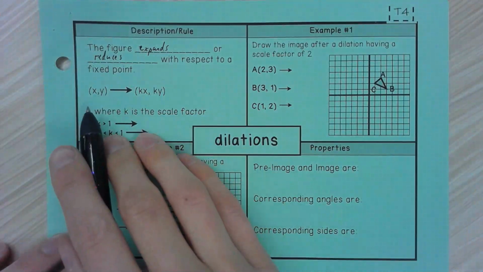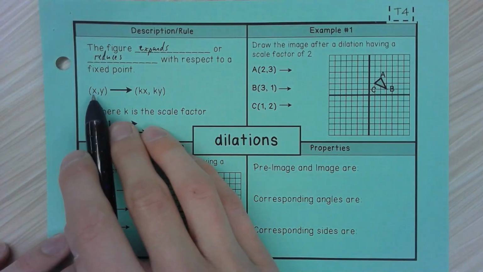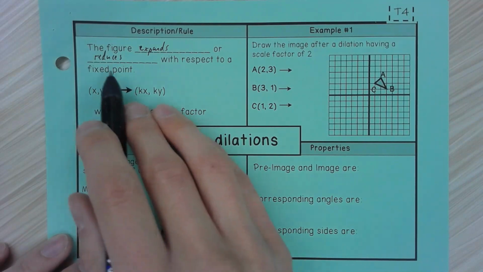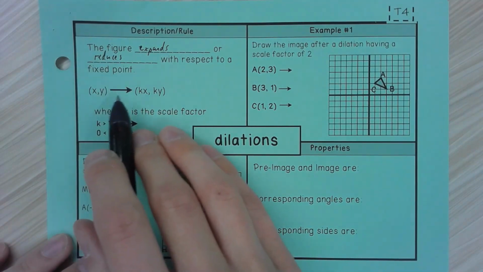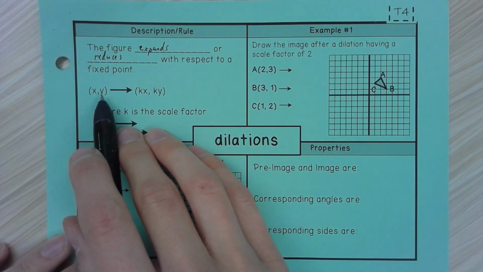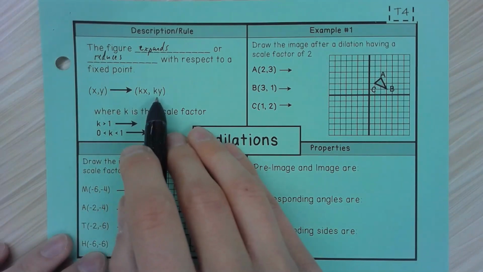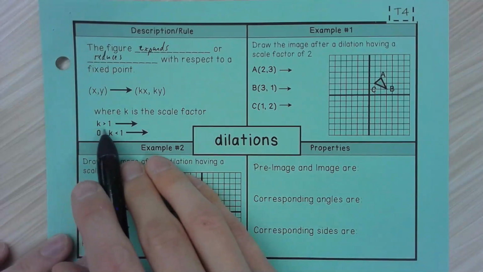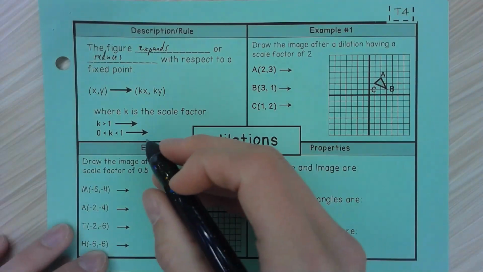So the transformation looks like this, where we're going to take each xy coordinate, and if our fixed point is the origin, we're going to simply multiply our x and our y by the same scale factor k. So k is called the scale factor, and if k is bigger than 1, then that's going to be an expansion.